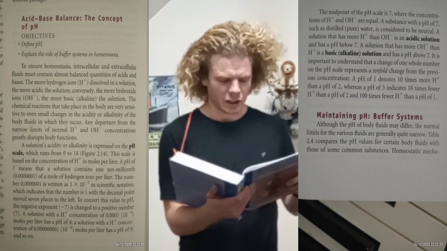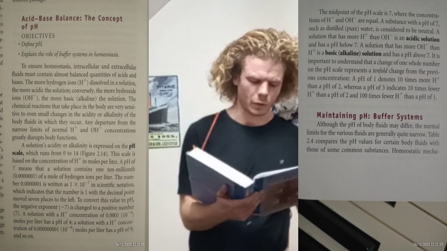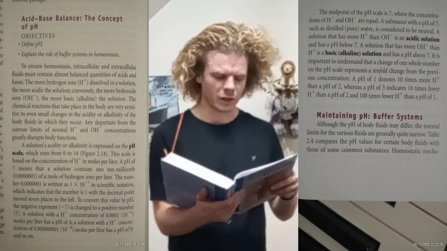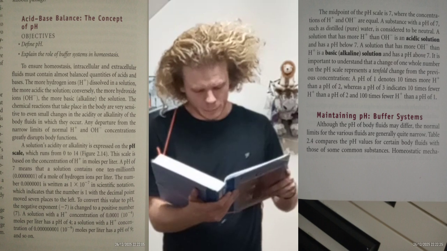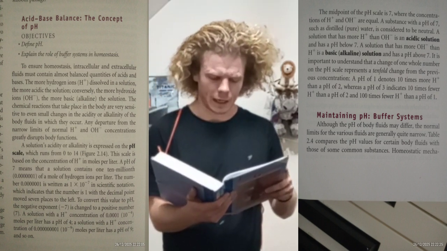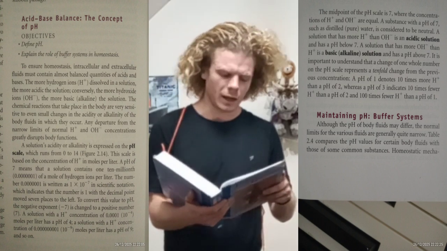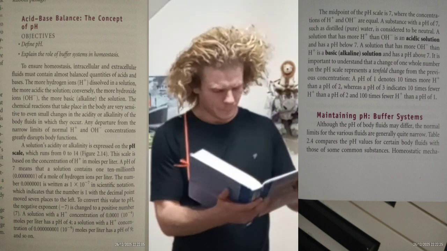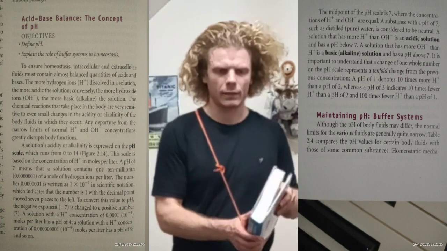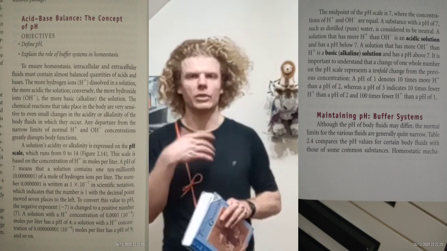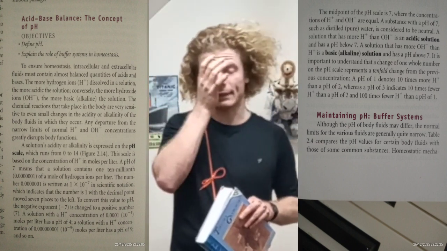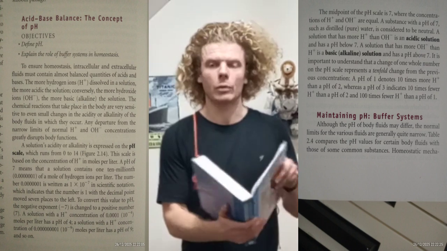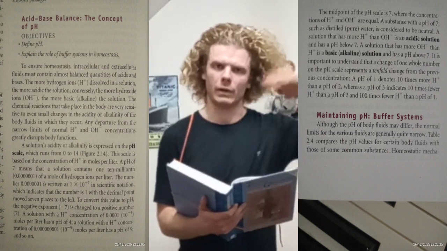The chemical reactions that take place in the body are very sensitive to even small changes in the acidity or alkalinity of the body fluids in which they occur. Any departure from the narrow limits of normal H+ or OH- concentrations greatly disrupts body functions. The human body uses bases, or alkaline, to make the acids, the H+, not so acidic. The human body has to have a pretty exact level so that everything works properly, intracellular and extracellular, and it uses alkaline to bring the acids into a good balance.